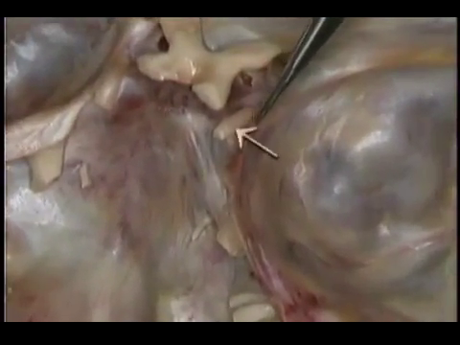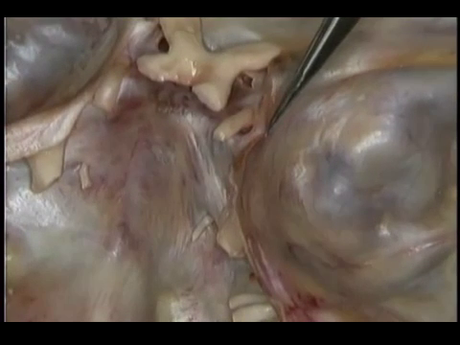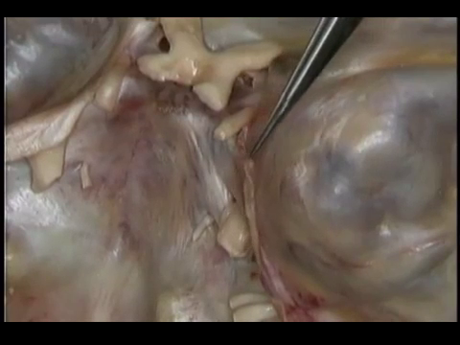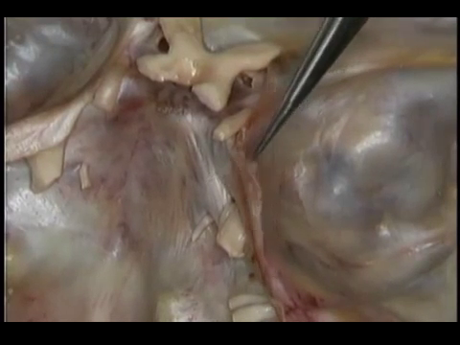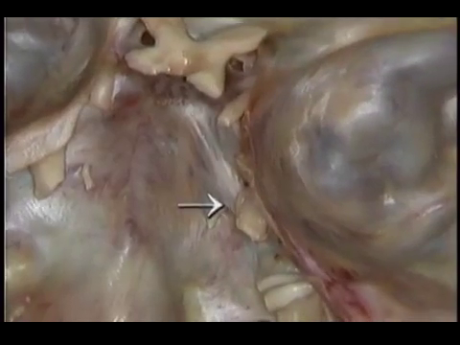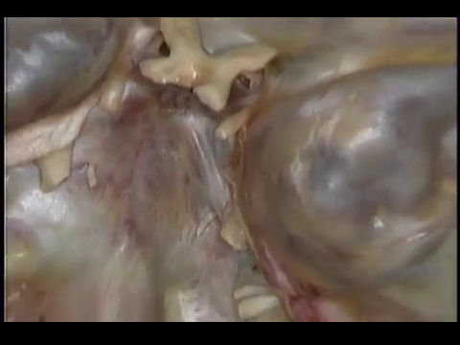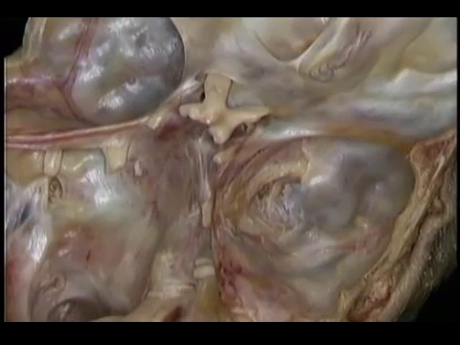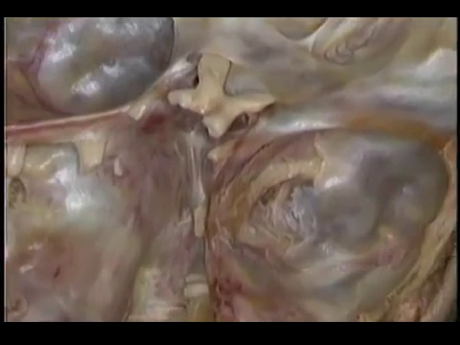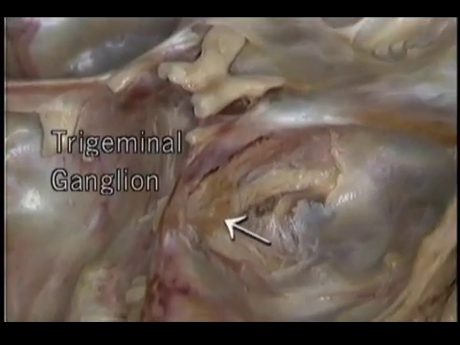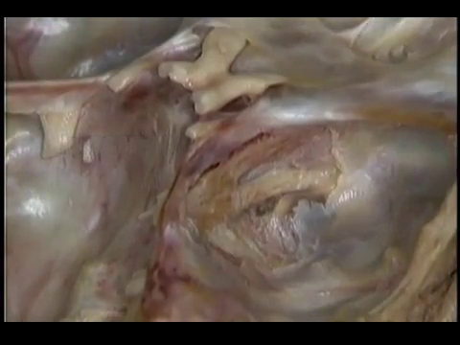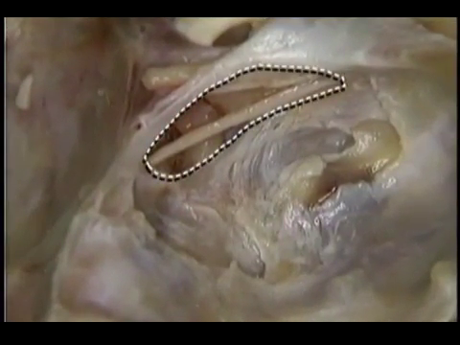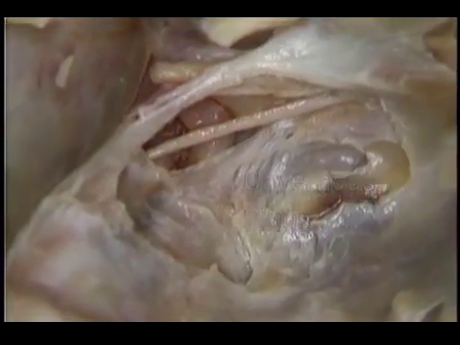The oculomotor nerve passes through the dura just alongside the posterior clinoid process, which is here. The trochlear nerve passes through the dura here. The abducent nerve down here. To follow them, we'll remove the dura over this area. We'll also remove this structure that we'll see later, the trigeminal ganglion. This cavity that we've opened into is the cavernous sinus.